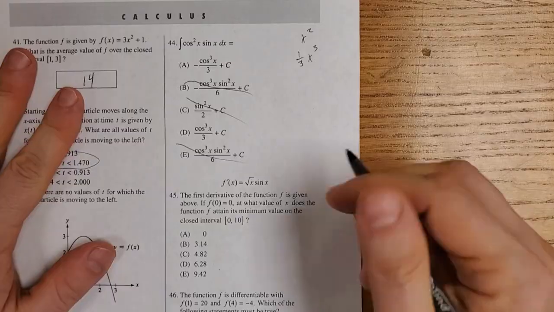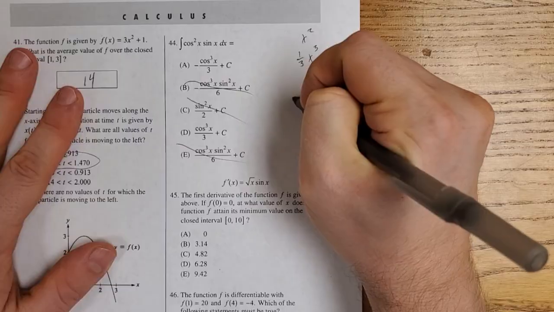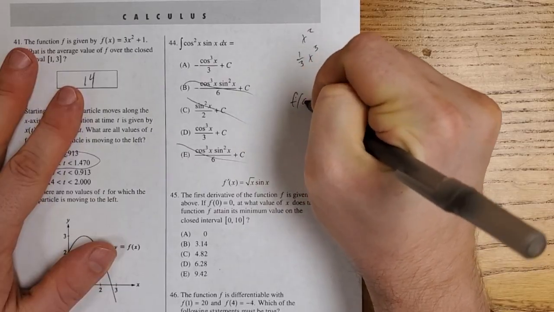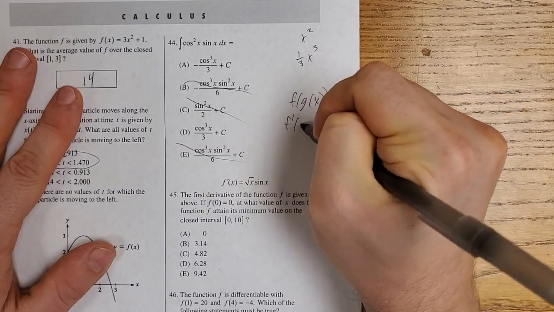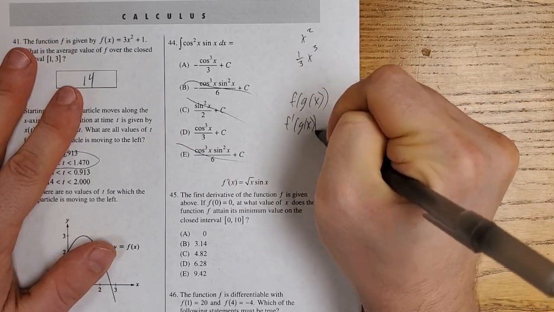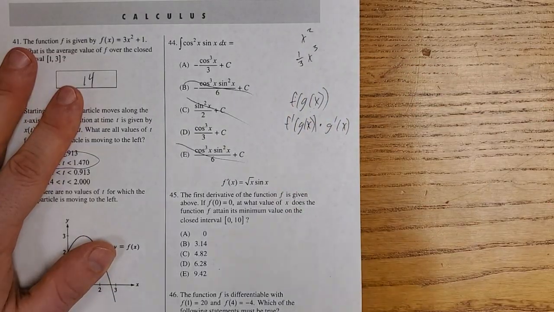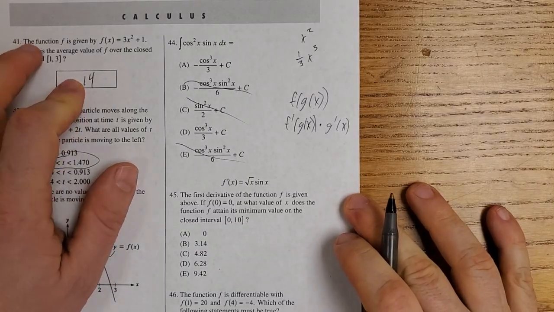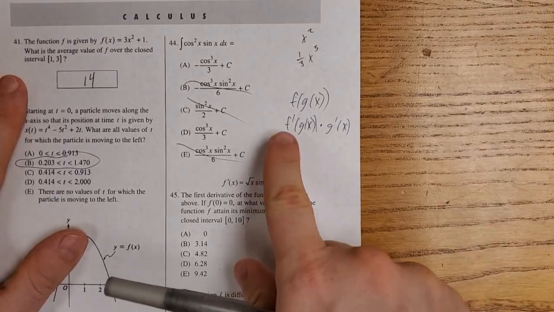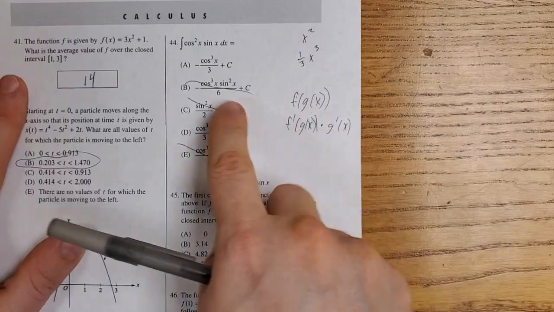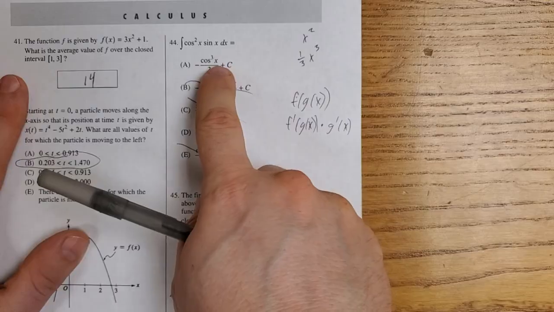Again, remembering the chain rule: the derivative of f of g of x is f prime of g of x times g prime of x, where in this case the f is the cube and the g is the cosine.